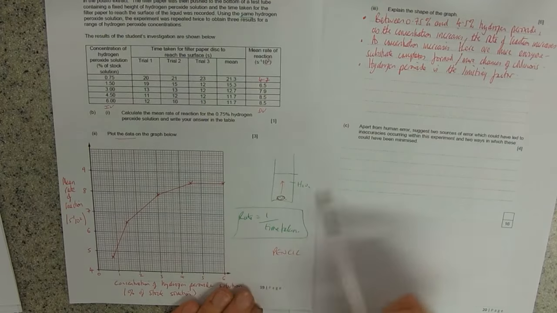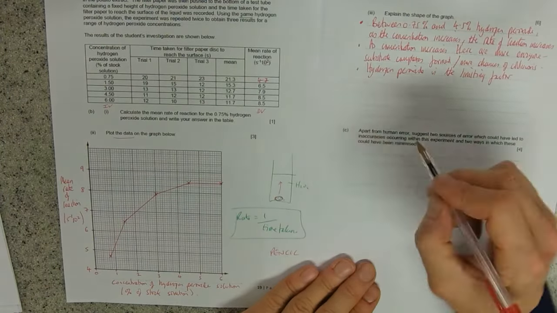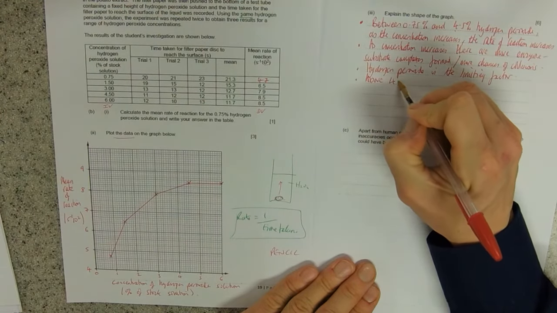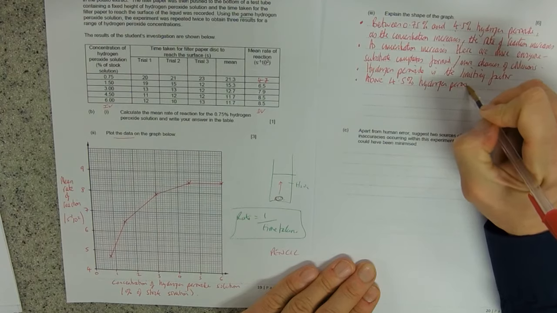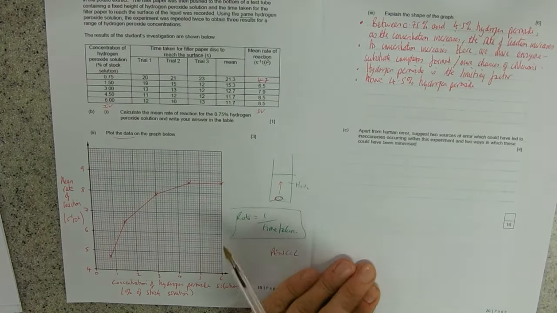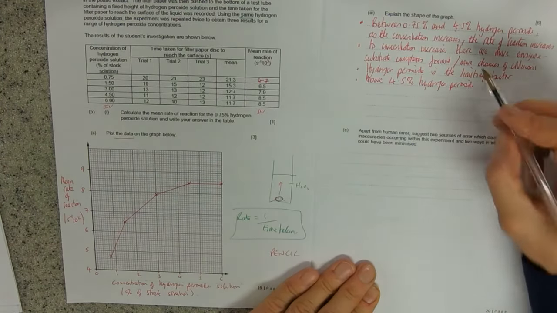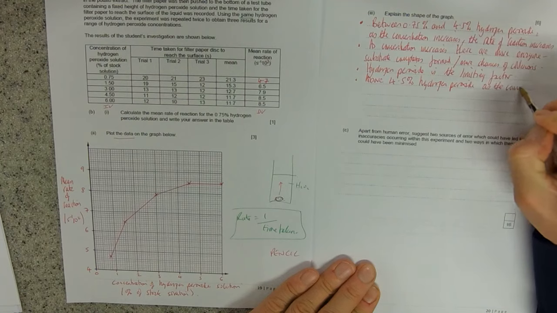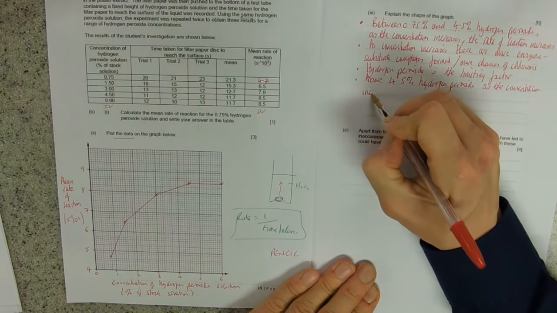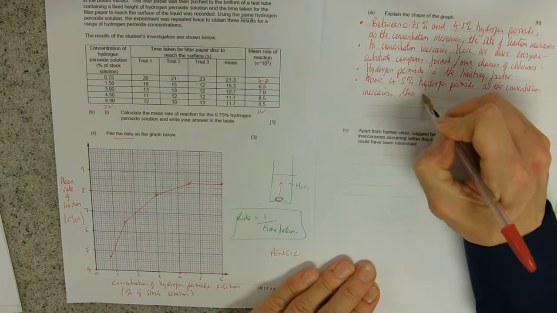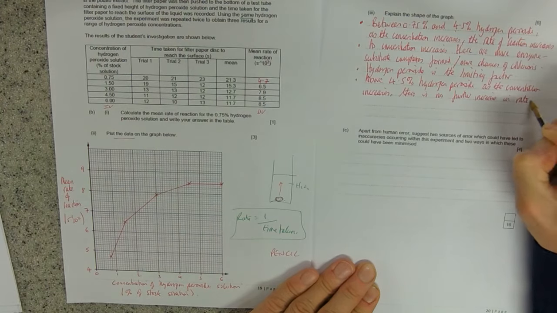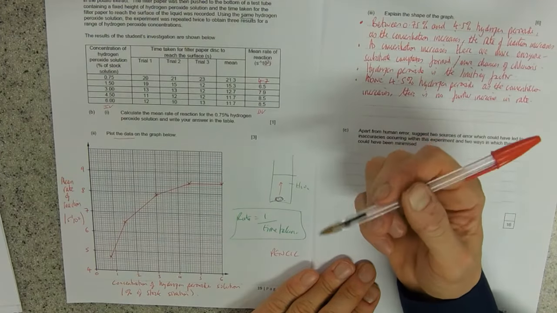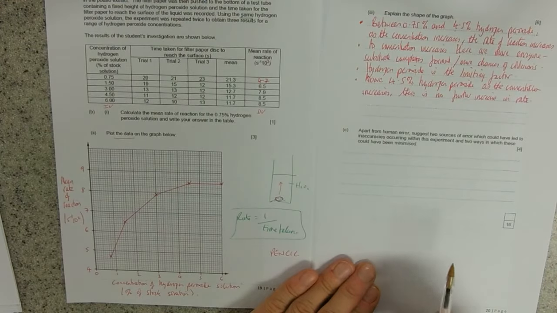We need to explain why it's leveled off. So above 4.5% hydrogen peroxide, as the concentration increases, there's no further increase in rate. The reason for this is all of the active sites are occupied, or the catalase is saturated.